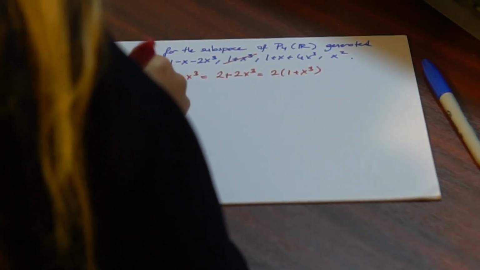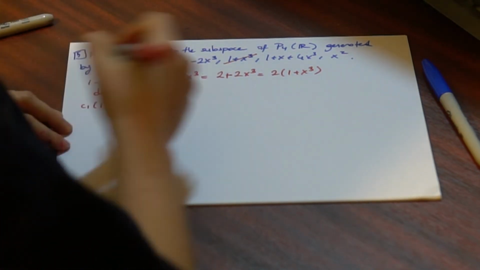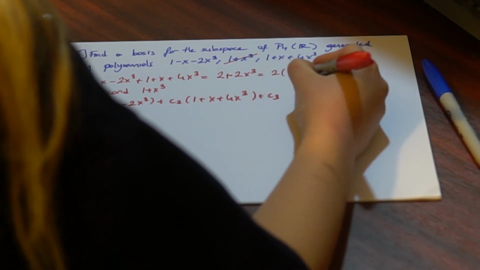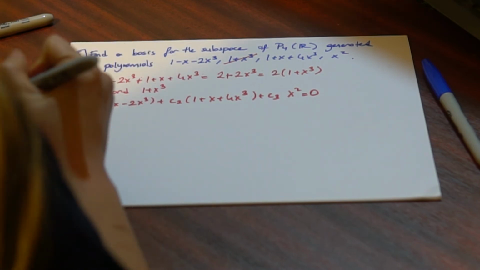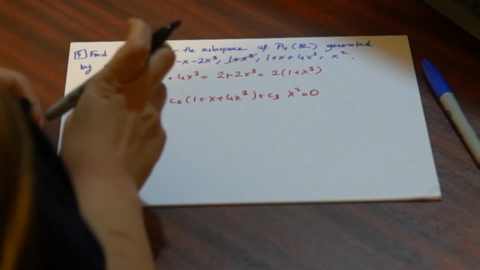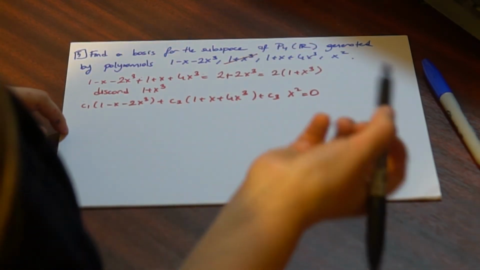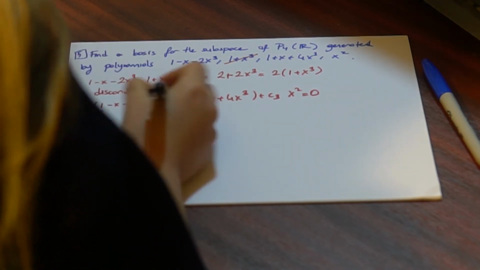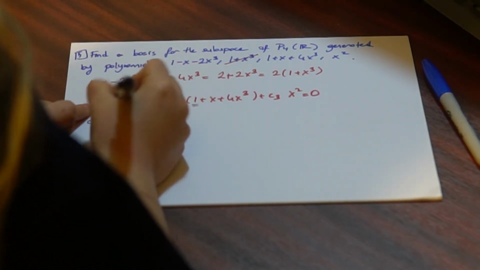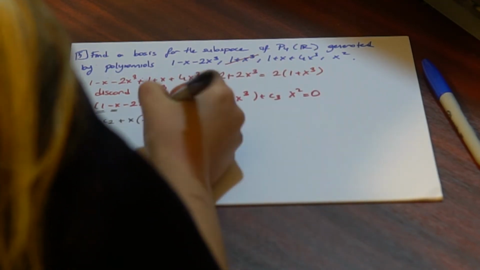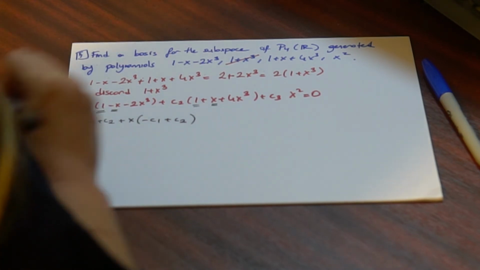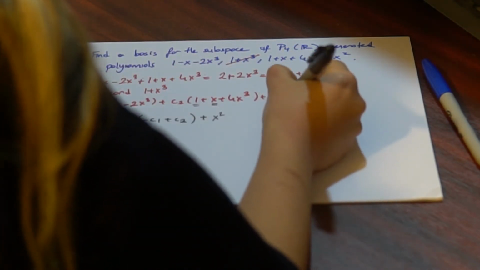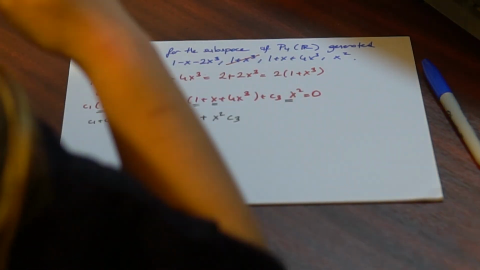So let's look at c1 times 1 minus x minus 2x cubed plus c2 times 1 plus x plus 4x cubed plus c3 times x squared is equal to 0. Let's look at whether this one gives us c1, c2, c3 equal to 0. Now, as a constant term, we have c1 plus c2. Let's take x. We have minus c1 here and plus c2 here. There is nothing here. Let's look at the x squared term. There is no term with x squared here, and none here. There is only this one, so we have x squared times c3.